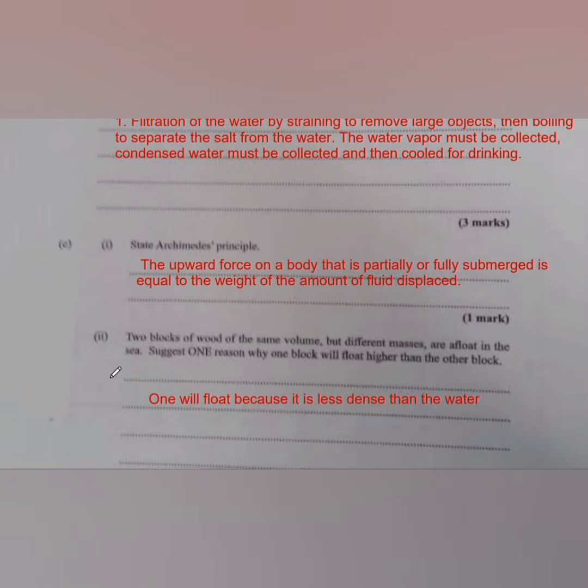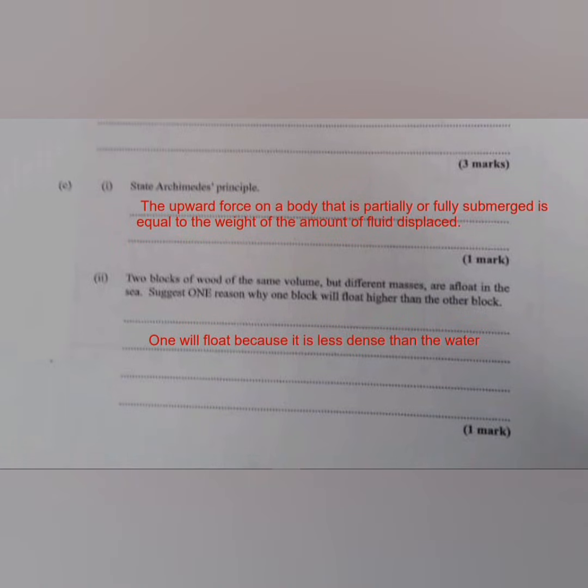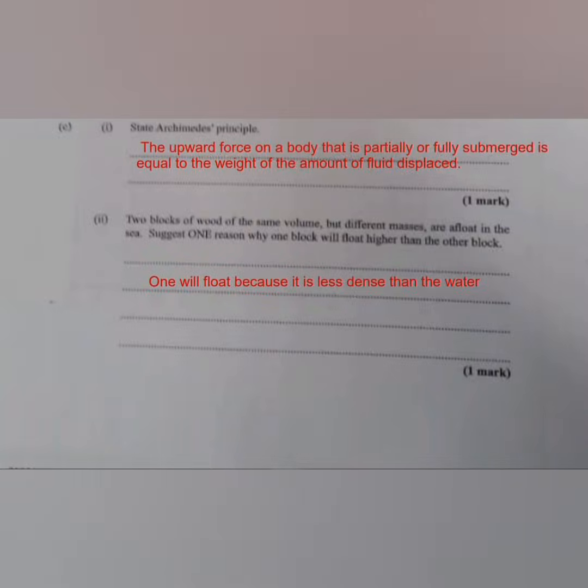Next question, 2 blocks of wood of the same volume but different masses are afloat in the sea. Suggest one reason why one block will float higher than the other block. A common answer would have been one will float higher because it is less dense than the other, and that is 1 mark.